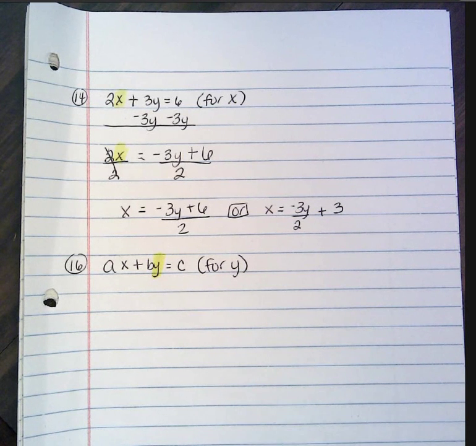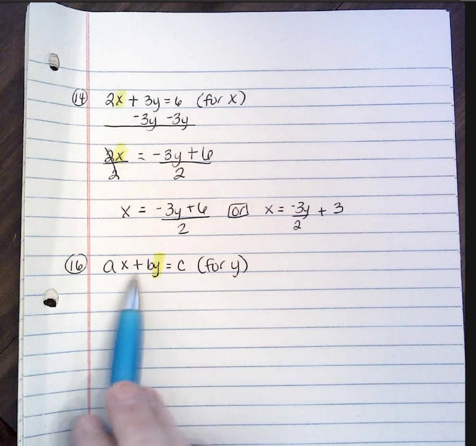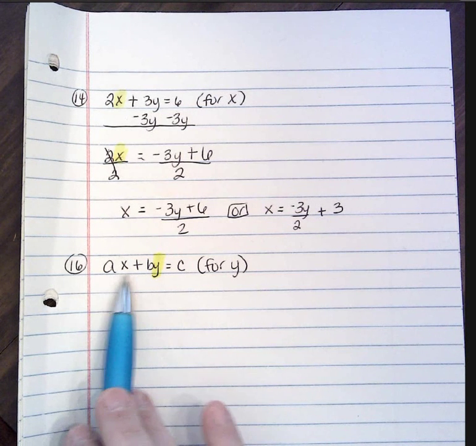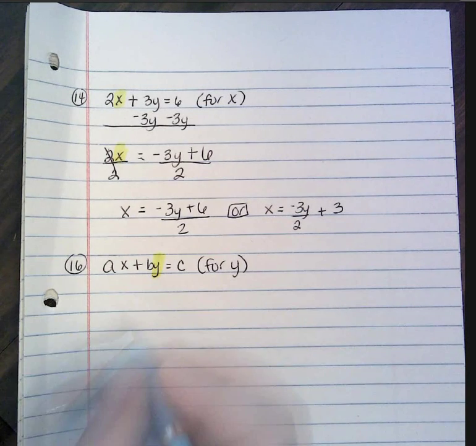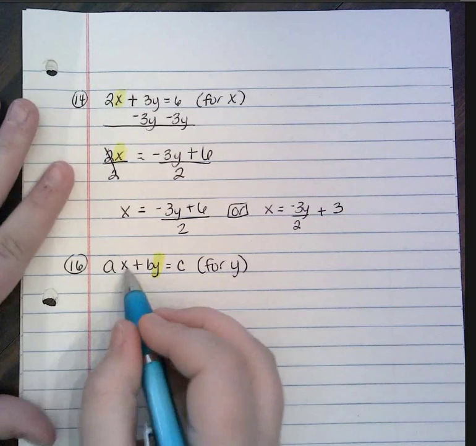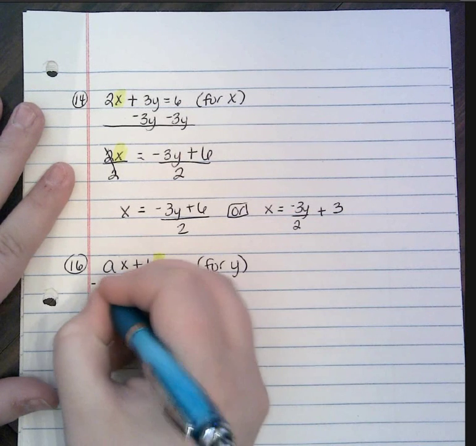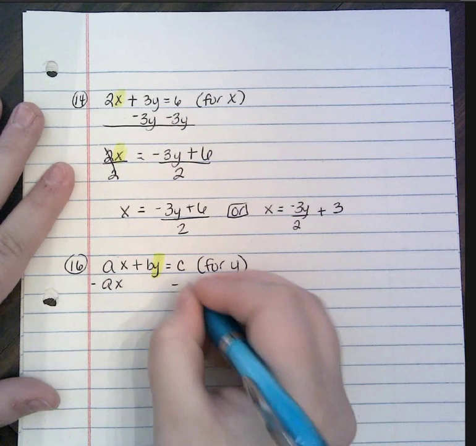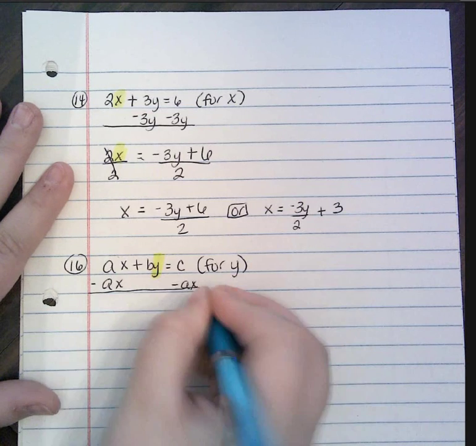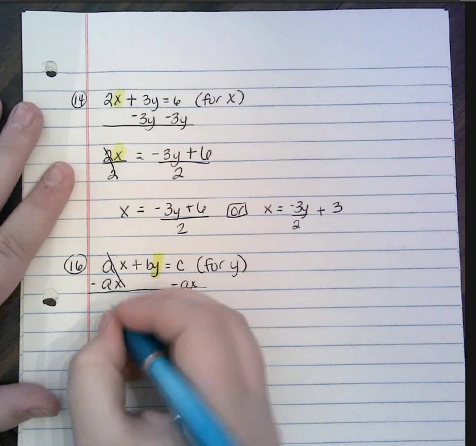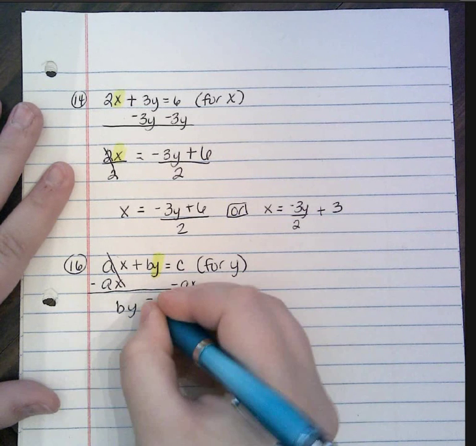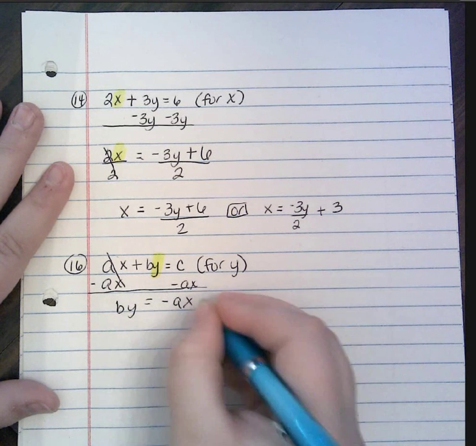Notice that we have addition here: we are adding the AX to the BY. So the opposite of having this positive AX would be to have a negative AX. That's how we're going to get them to cancel out, to move. So that gives me BY equals negative AX plus C.